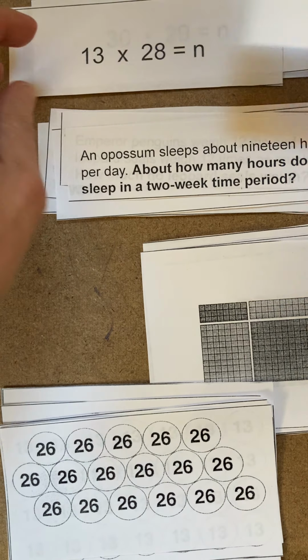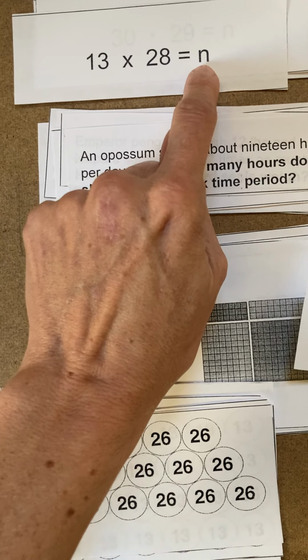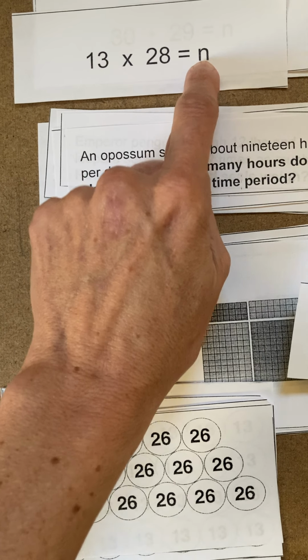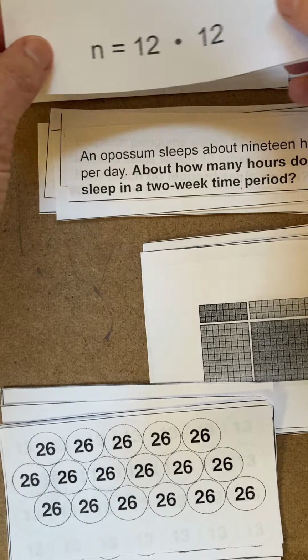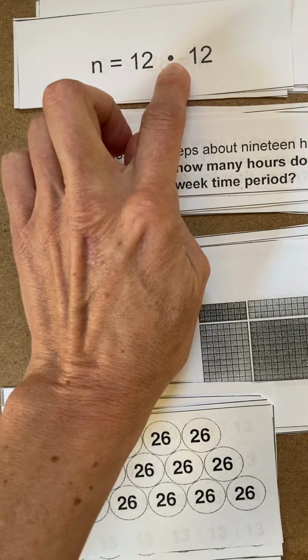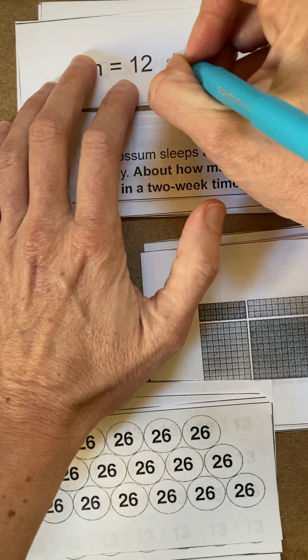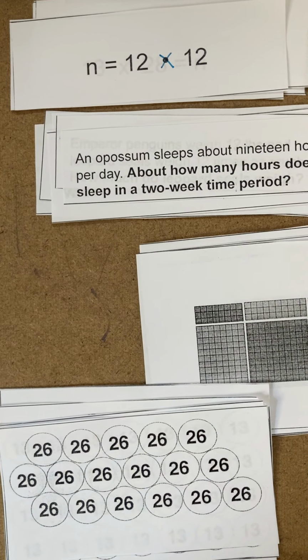They will either have a multiplication symbol, like 13 times 28 equals n. N stands for number, an unknown number. Or it will look like this: an unknown number equals 12 times 12. This dot is another symbol that mathematicians use for multiplication. If you find the dot confusing, you can go over it and turn it into a times symbol.